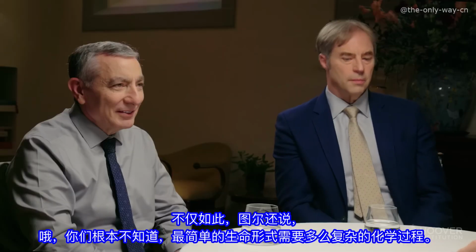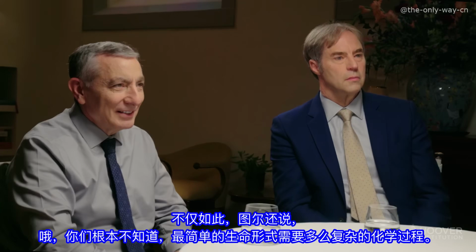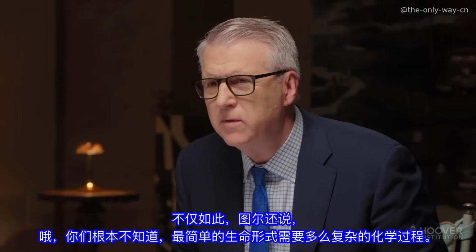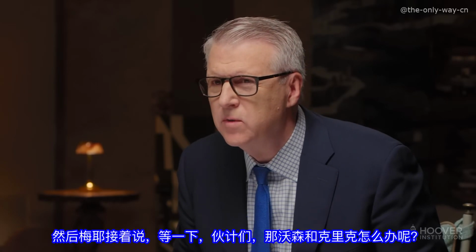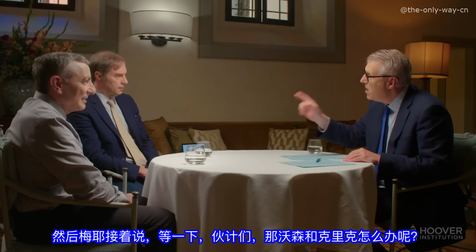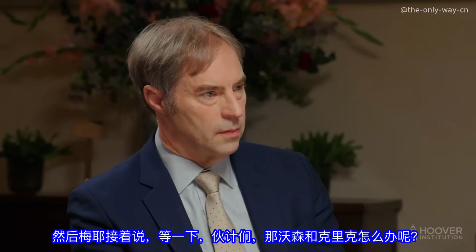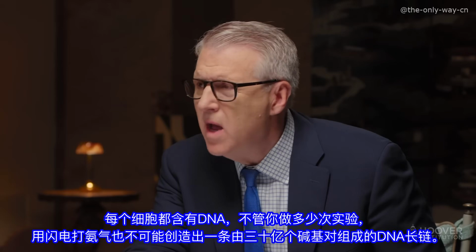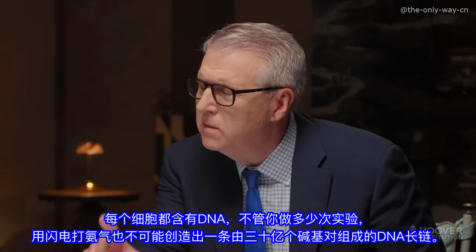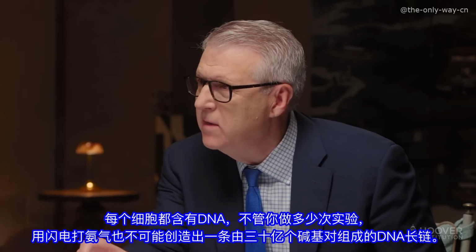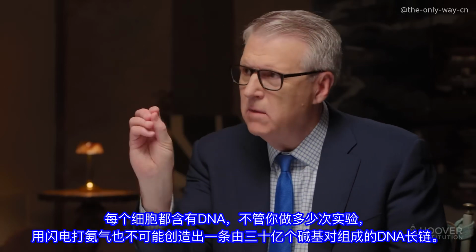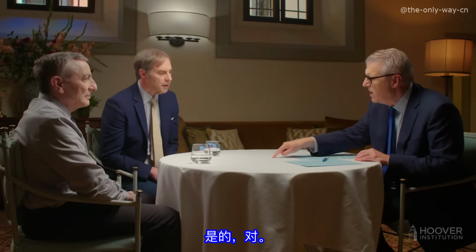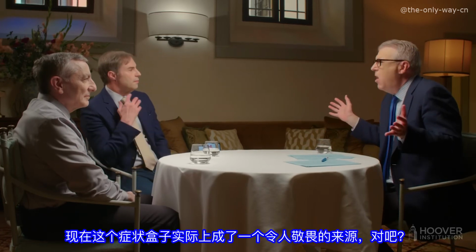Yeah, and not only is it empty, but Thaxton comes along and says, oh, you have no idea. The simplest forms of life require such complex chemistry. And then Meyer comes along and says, well, wait a minute, fellows, what about Watson and Crick? Every cell contains DNA, and you're not going to create a 3 billion item long strand of DNA by hitting ammonia with lightning, no matter how many times you do the experiment. Is that not correct? Well, right. This empty box is now a source of awe, really, right?